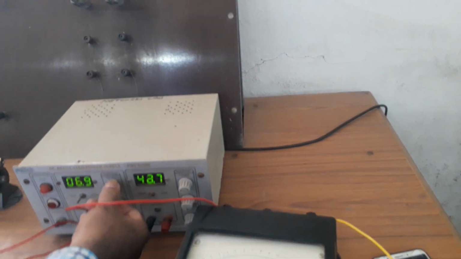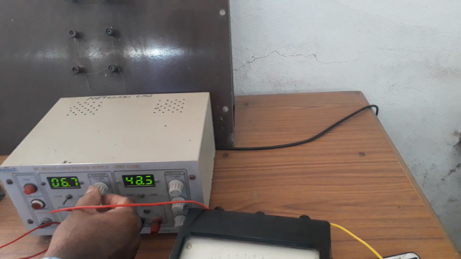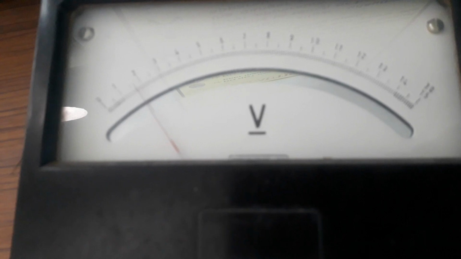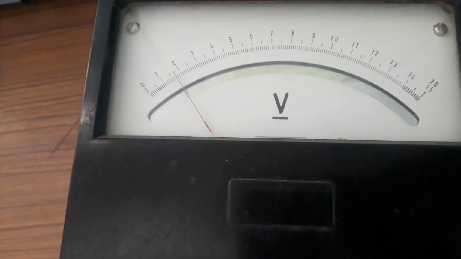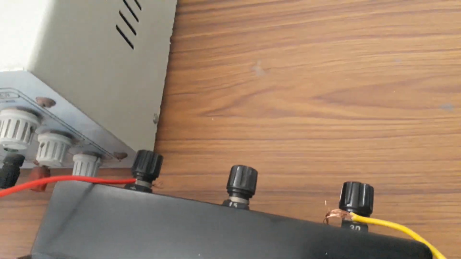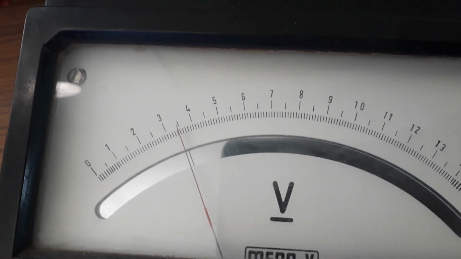For VTH, the same voltage is applied here, 5 volts. Applying 5 volts, we calculate VTH. This second circuit is for calculation of VTH. For the second circuit, VTH is equal to 4.71, that is approximately 2 into 2. Then we go for 10 volts. The VTH value is 9.46, that is 4 into 2, approximately 9.45.